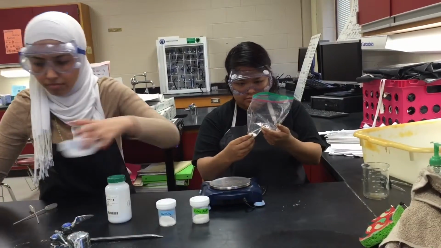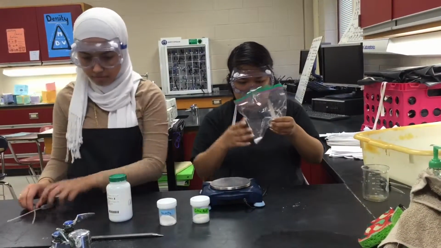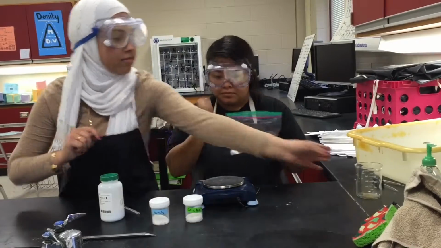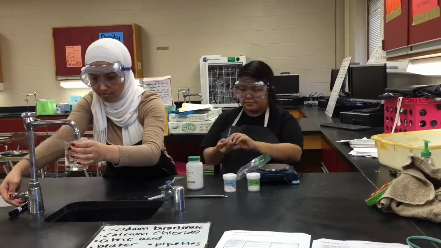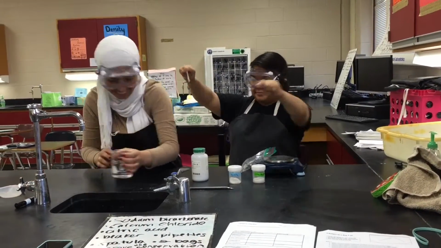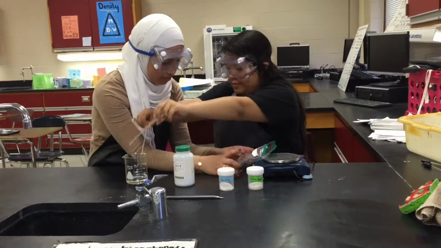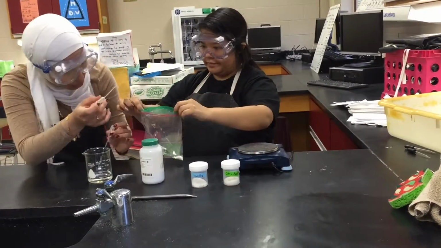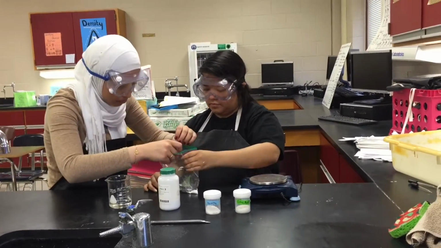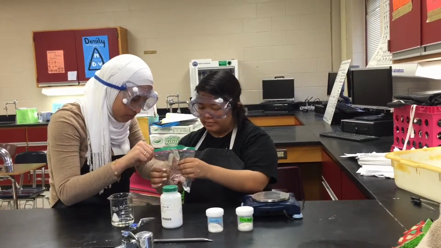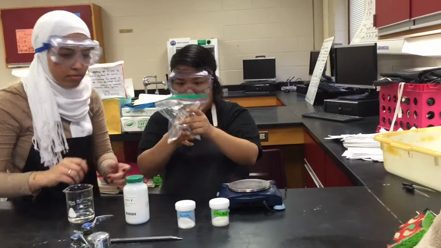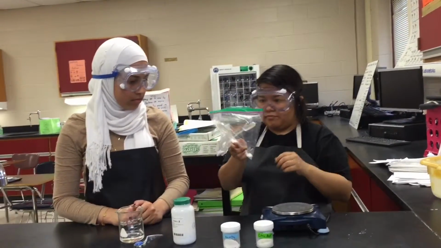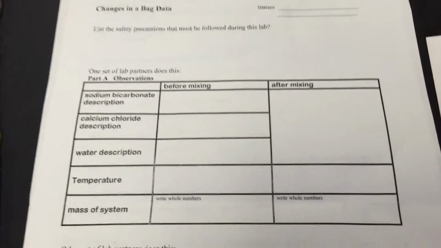Step 3. Fill 2 plastic pipettes with water and place them in the baggie. Seal the plastic bag. Step 4. Observe the contents of the bag and record your observation in the data table. And here's what your data table should look like for part 1.